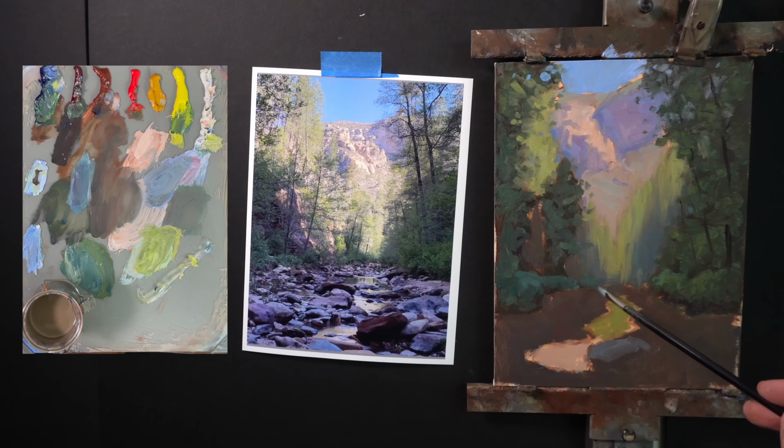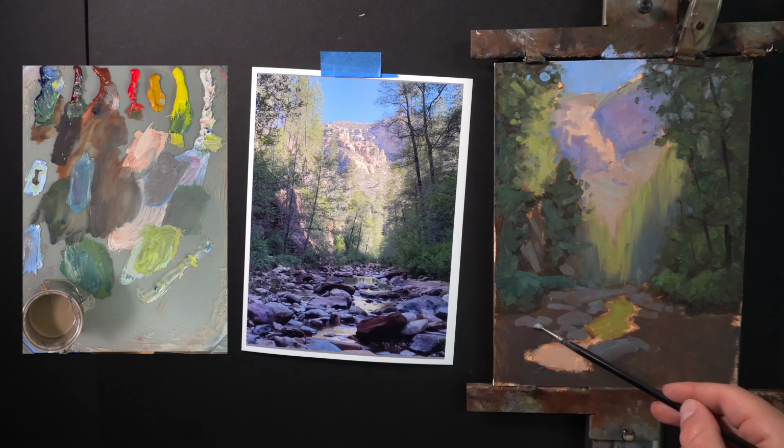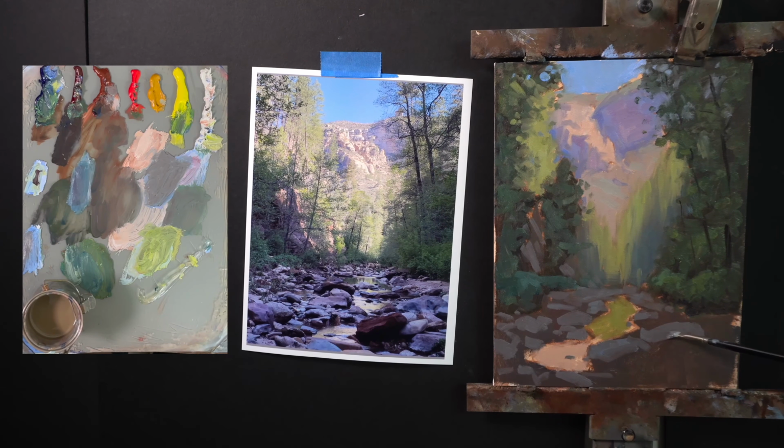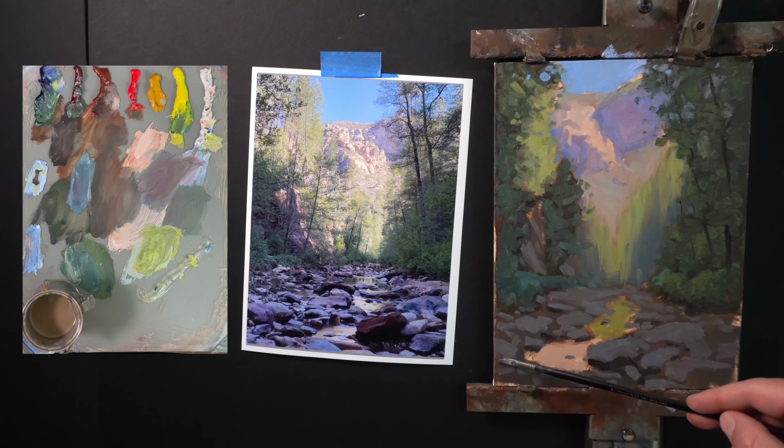All right, now for the rocks, the first thing I do is I establish distance with the rocks with the shapes. And I do that by having fewer bigger shapes in the distance and more smaller fragmented shapes in the foreground. You can see things start out pretty simple and connected in the distance, and as you move forward, those shapes get fragmented and you start to be able to identify more specific rocks. Now, I only put the darkest dark of the cracks and crevices in the rocks in the foreground. You see, I don't use any of those in the background.